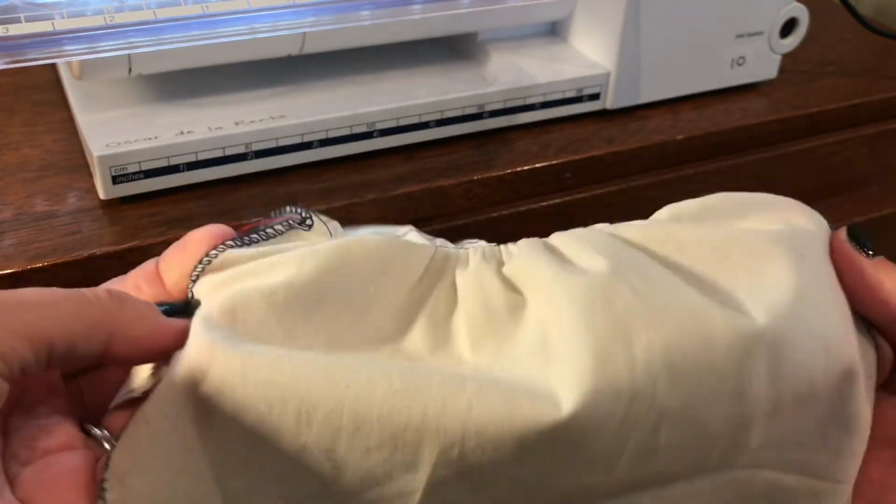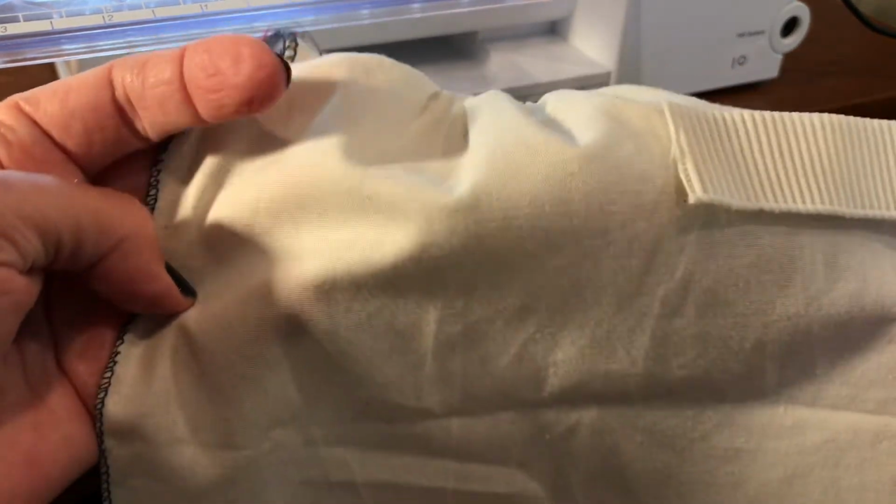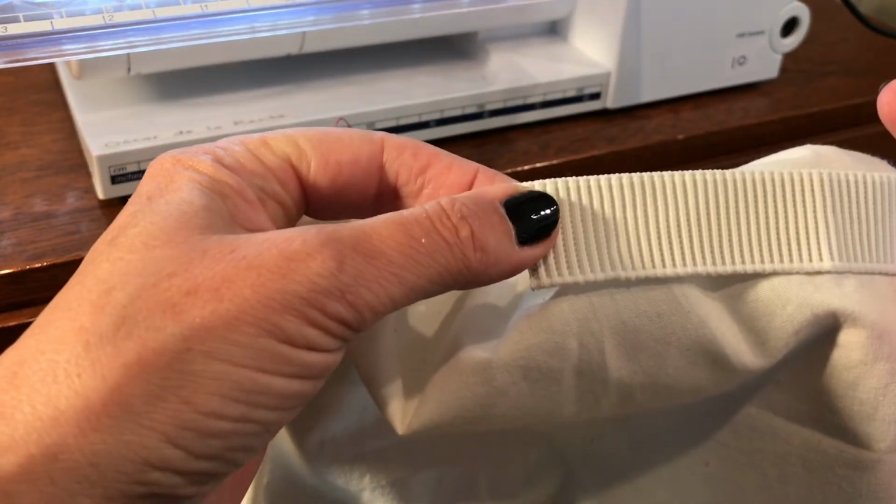So this is the measurement of my piece, and this is my elastic.